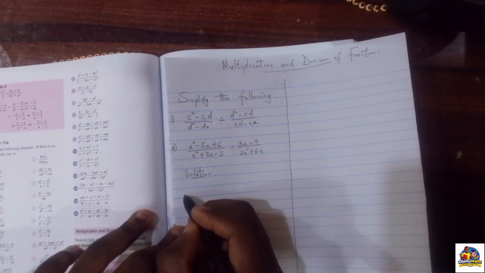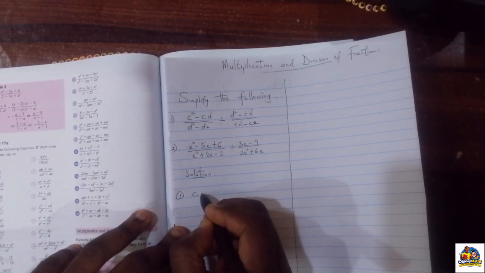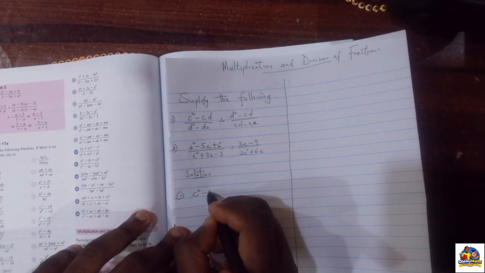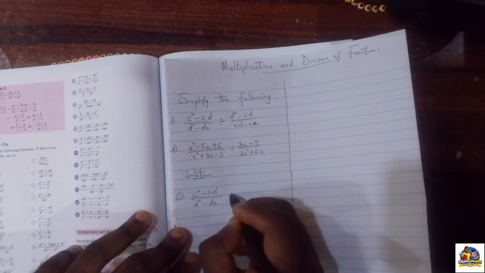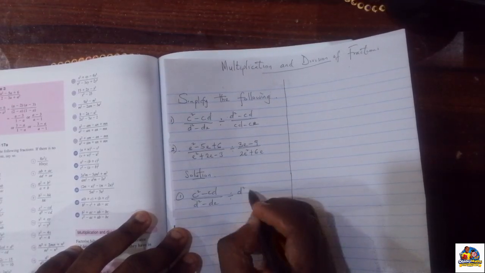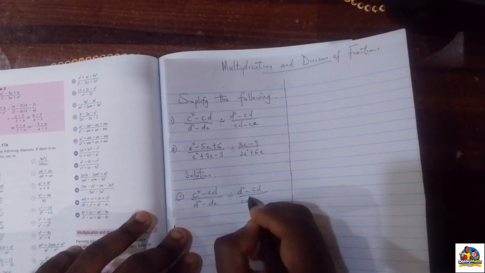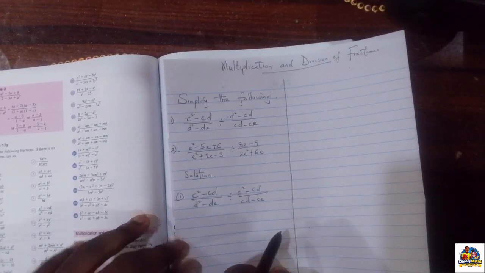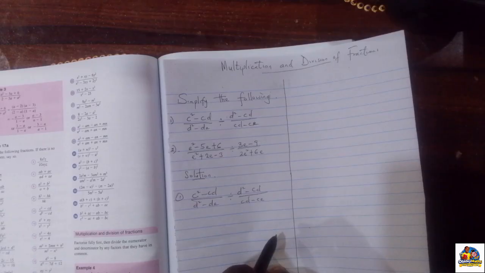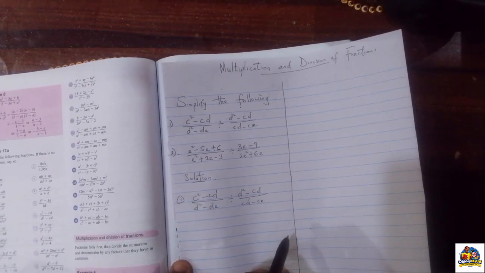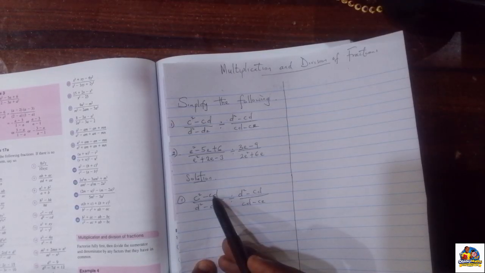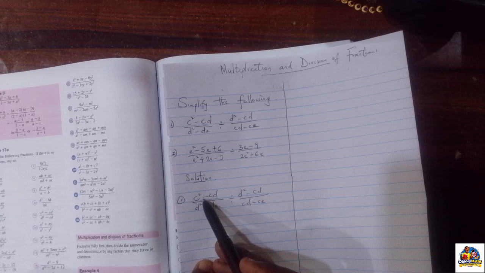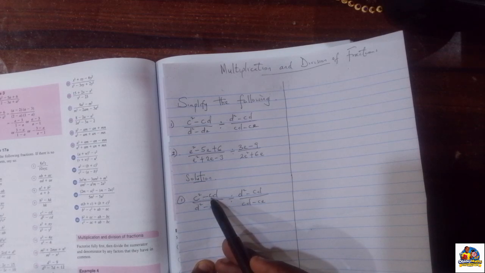So let's start. Let me write the question again. C squared minus cd over d squared minus de, divided by d squared minus cd over cd minus ce. Now, what are we going to do in this case? The first thing we need to do here is to factorize this numerator. What is there? C squared minus cd. That is the numerator.